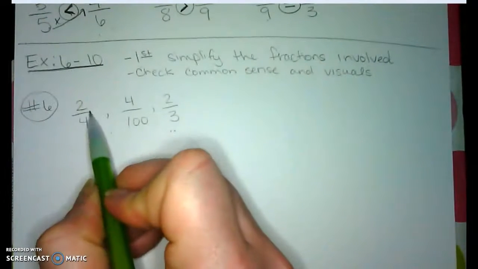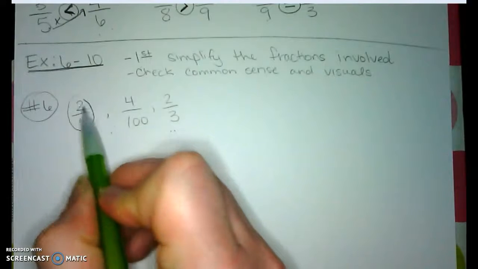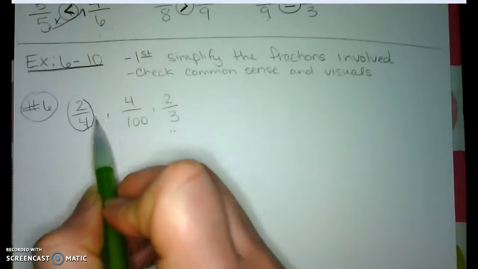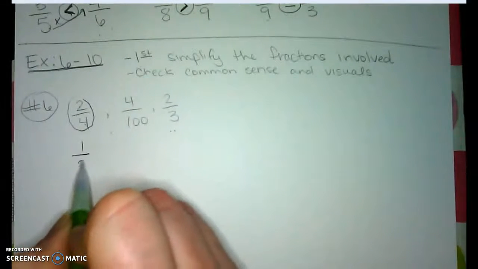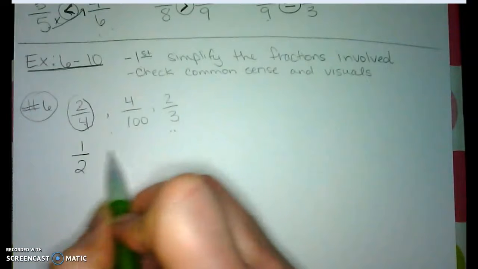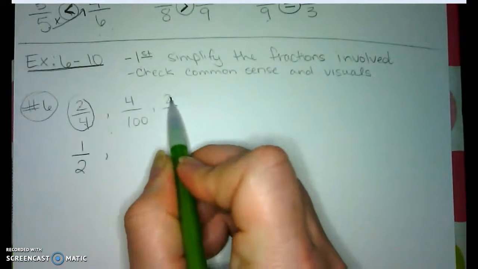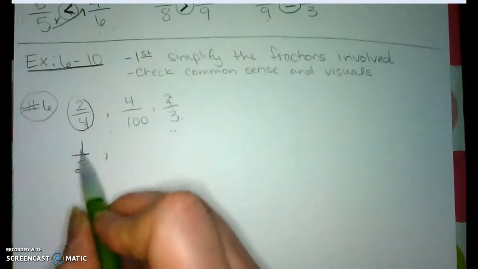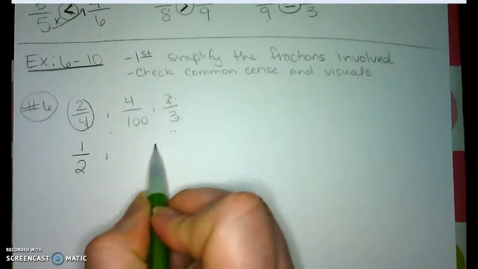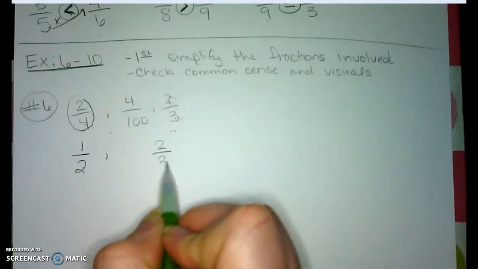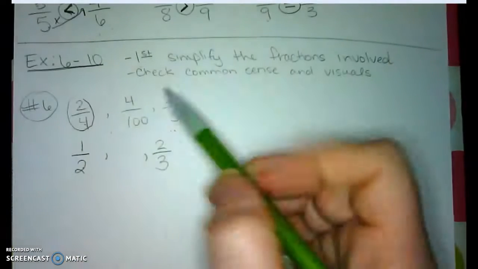First, I want to simplify. So just looking at this, I know 2 is half of 4, so that simplifies to 1/2. Okay. 2/3, because they're right beside each other. Remember, when two numbers are right beside each other, like 1 and 2 or 2 and 3, they're not going to simplify any smaller. So 2/3 is already simplified.